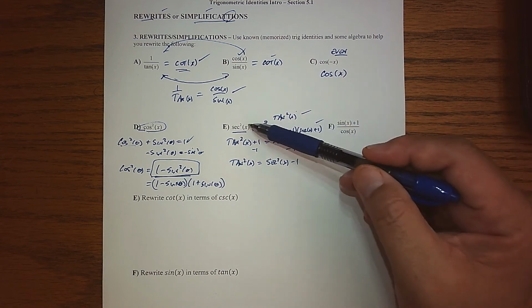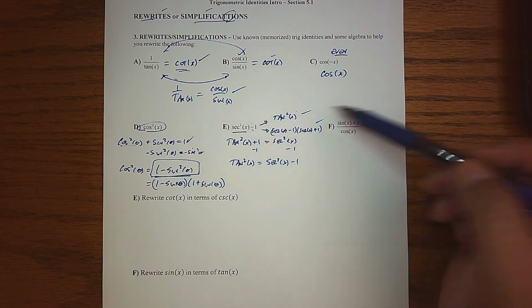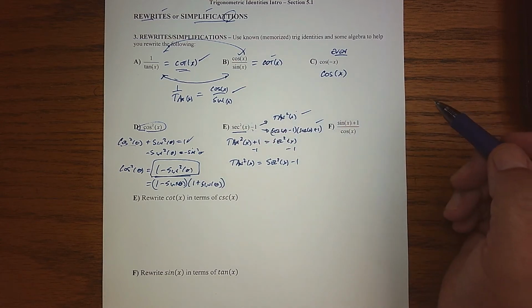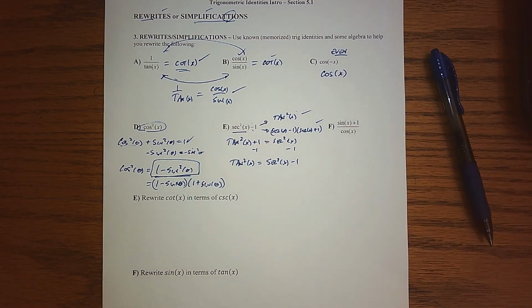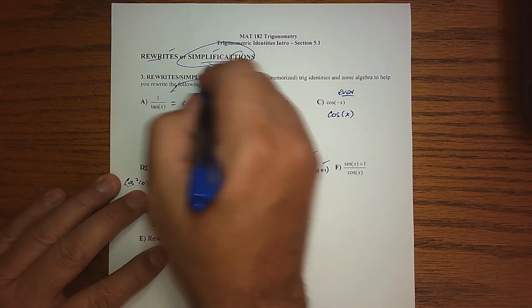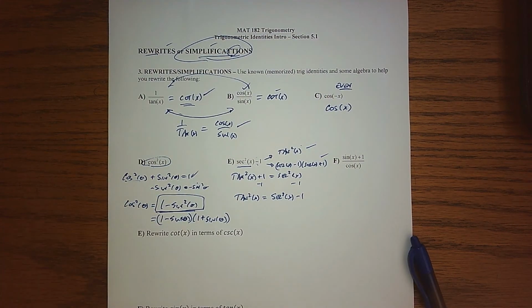Right? You're just as right as someone seeing this as the difference of squares and rewriting it as secant minus 1 and secant plus 1. They're both considered rewrites. Whether they're simplifications or not is another story, right? That would kind of depend on the situation we're in, but it is definitely a rewrite. So that's kind of, again, where we're going with this.